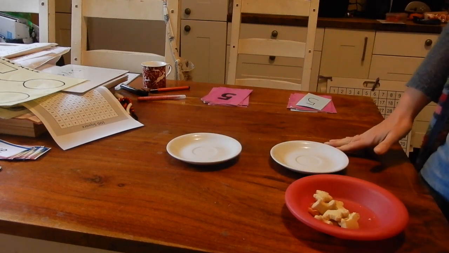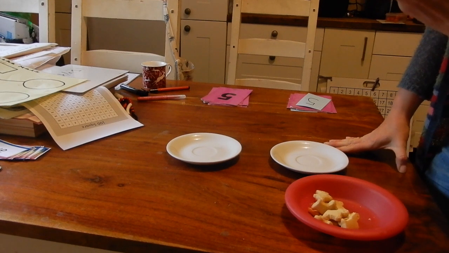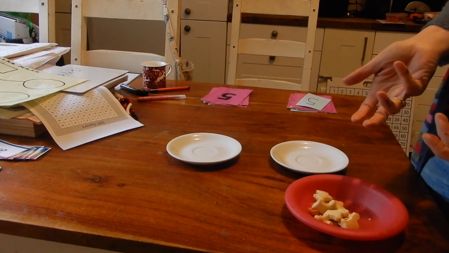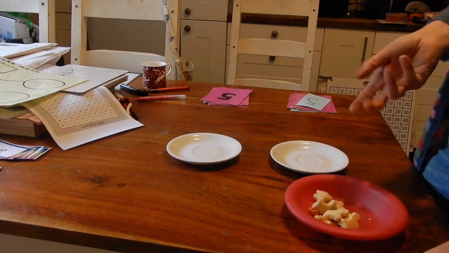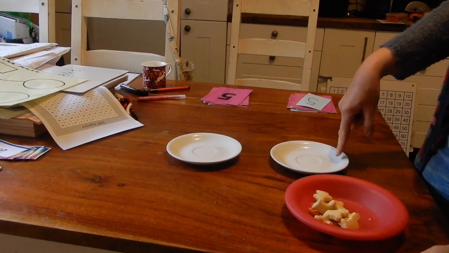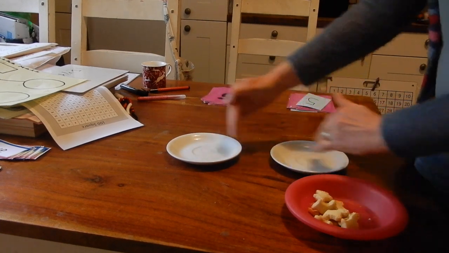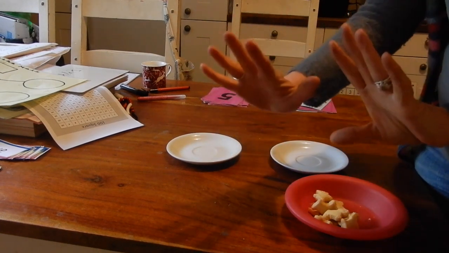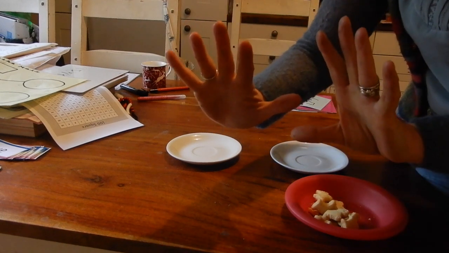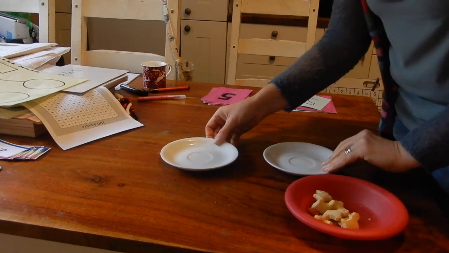I want you to write your answer on your board or yell it out to the camera or show me with your fingers what the answer will be as to how many will go on to plate number 2, so that plate 1 and 2 added together will always make 10. So to make that a little bit clearer, let's do one together to make it nice and clear for you.